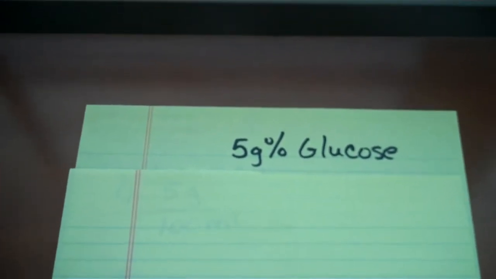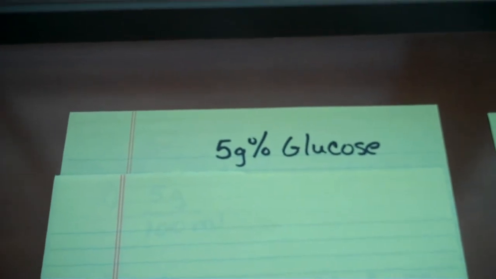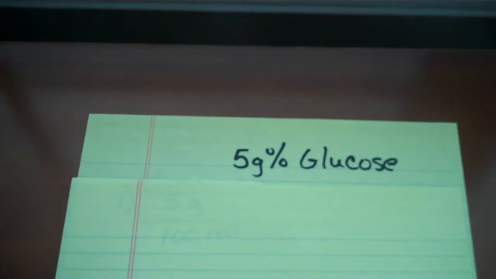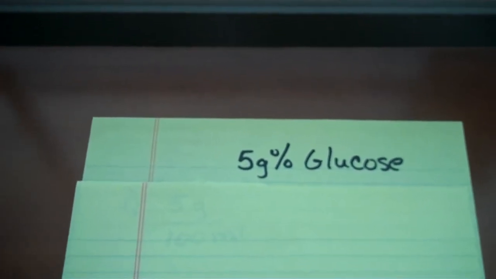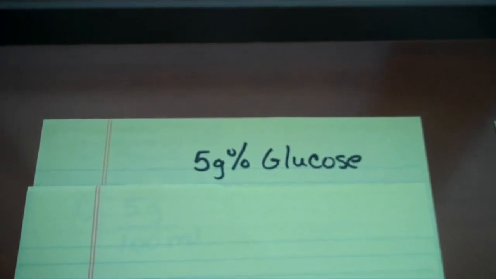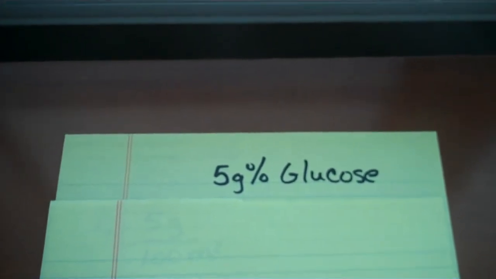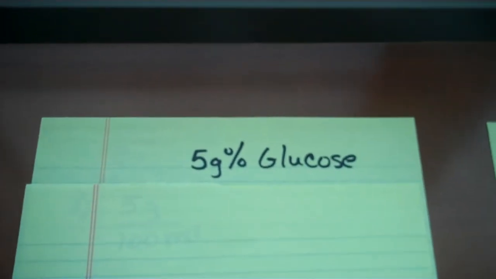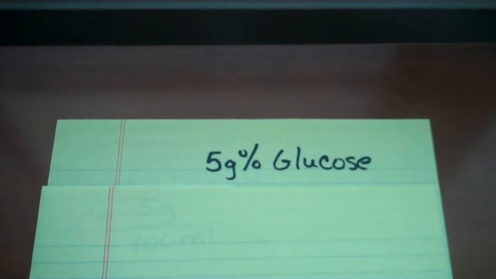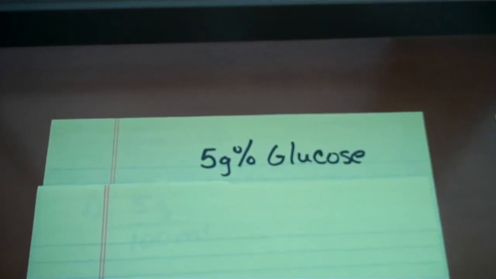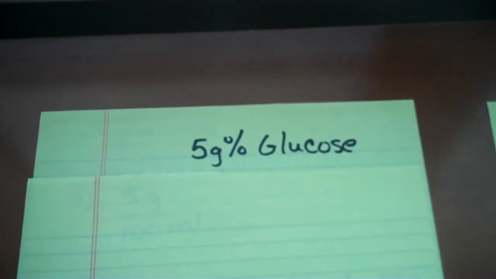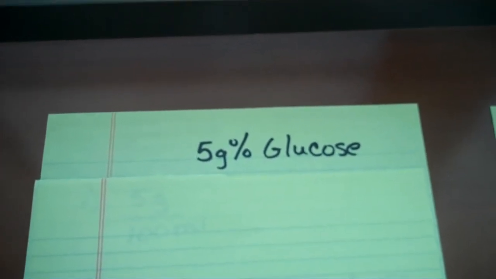In our last segment, I showed you how to convert a 5 grams percent sodium chloride solution into a milliosmolar solution. This time I want to tell you about converting glucose. We're going to start again with a 5 grams percent solution. And our goal is to figure out if this solution will be isoosmotic, hyperosmotic, or hypoosmotic to our normal body fluid osmolality of 280 to 300 milliosmolar.